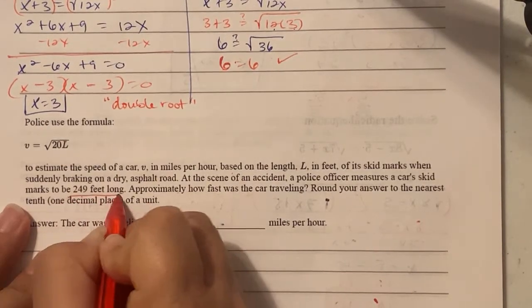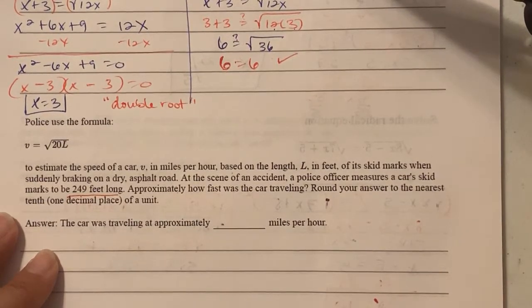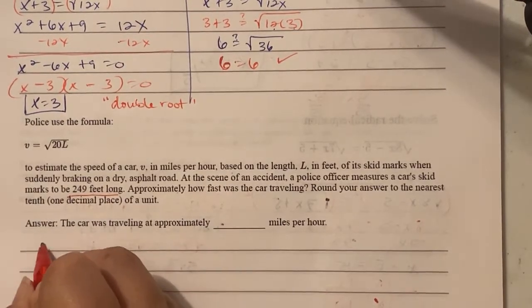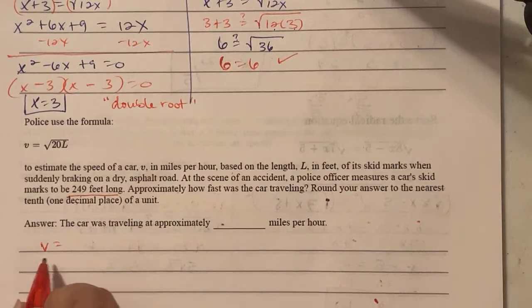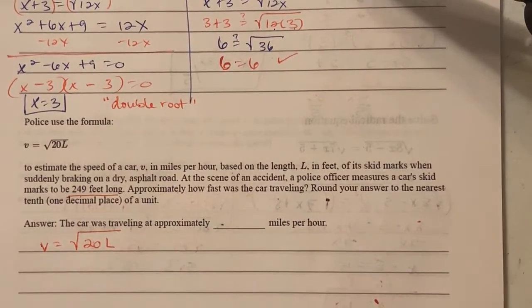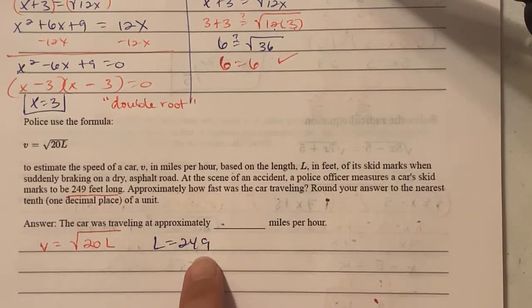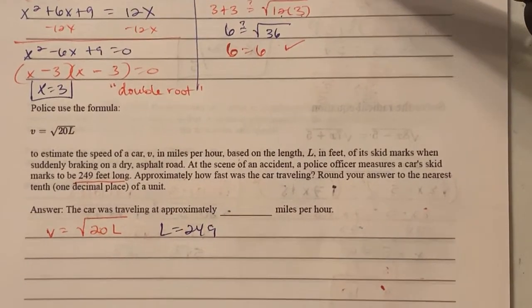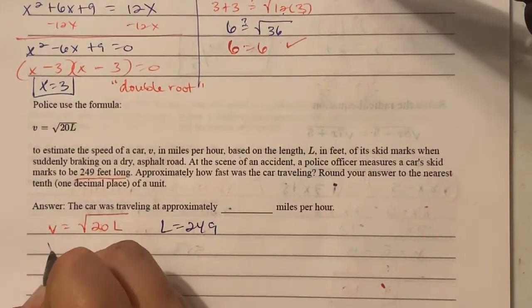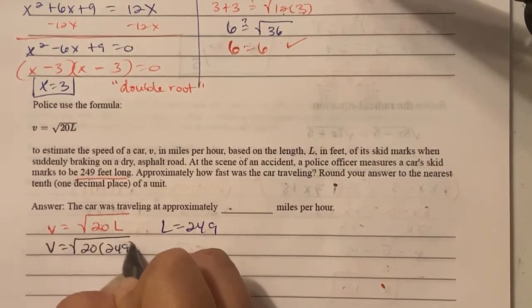So they gave us the length. It says approximately how fast was the car traveling? Round your answer to the nearest tenth. 1 decimal answer for the unit. So we're taking our original problem, which is they gave you the formula. It's not changing. It says V equals square root of 20 times L. They tell you L is equal to 249. We're substituting 249 in for L. So now we become V equals the square root of 20 times 249.